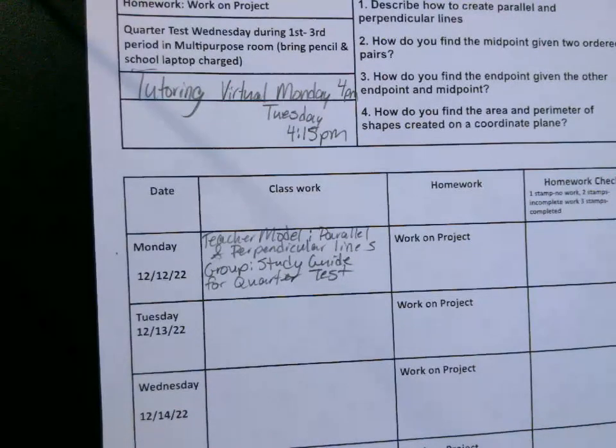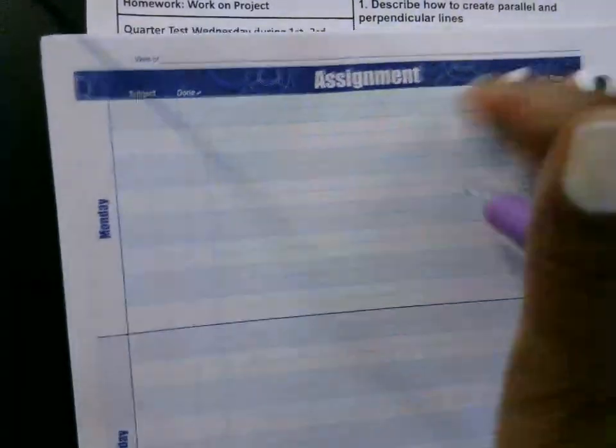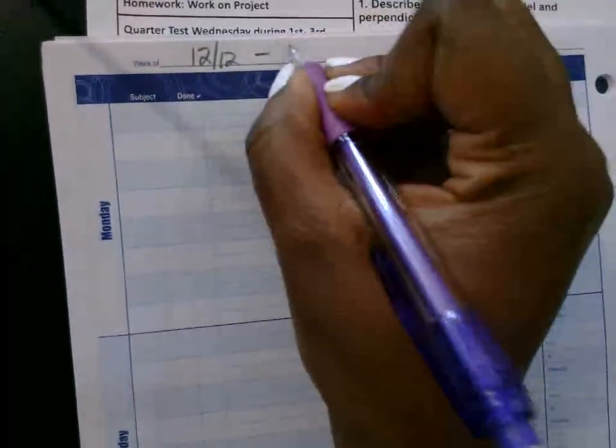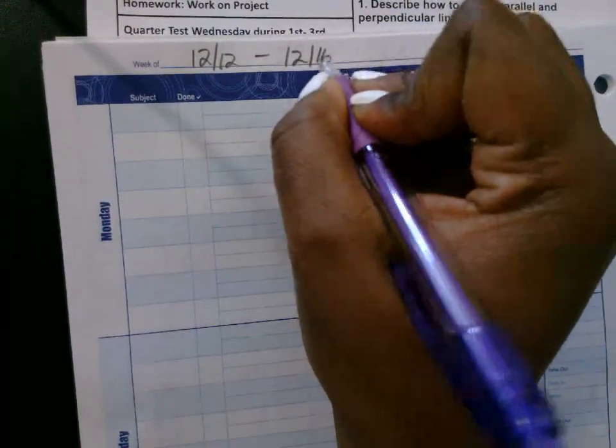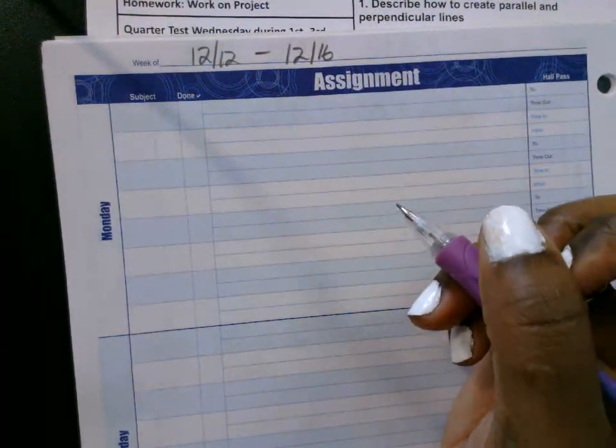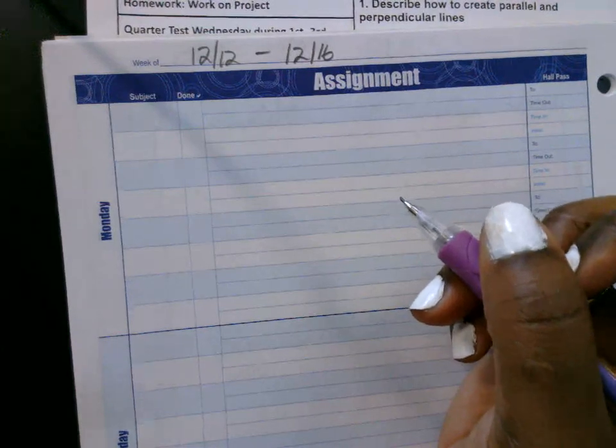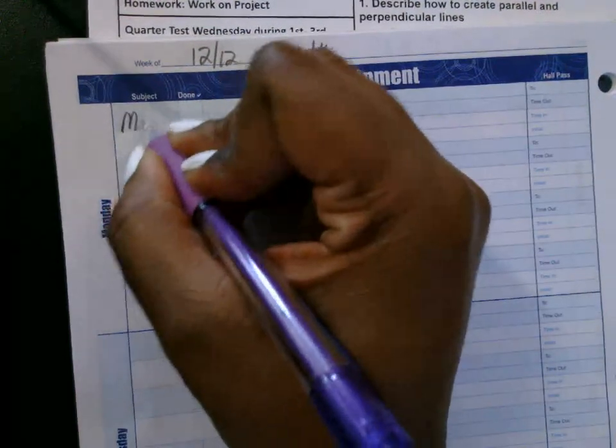All right, we're going to find and do a new page. This is week 6. Week 6 is from 12/12 all the way to 12/16. 5 days, including today before our break. Math 1.